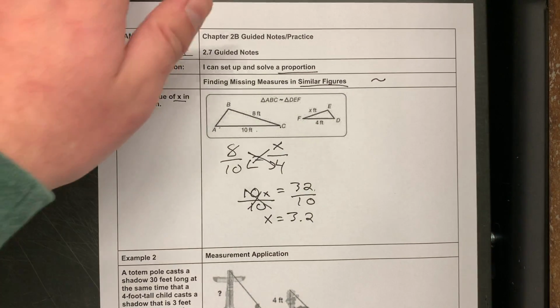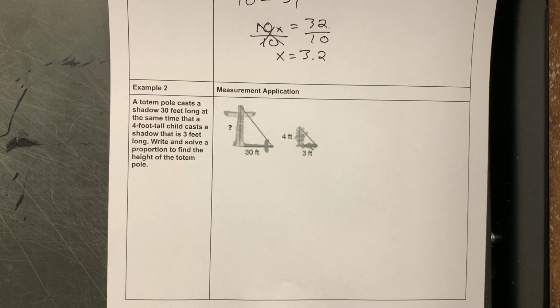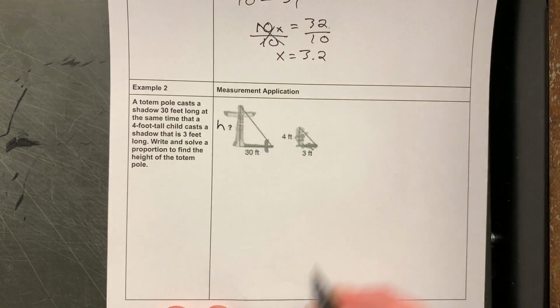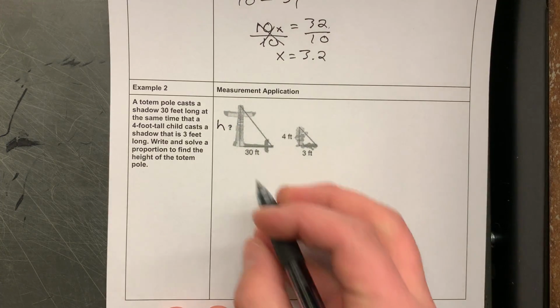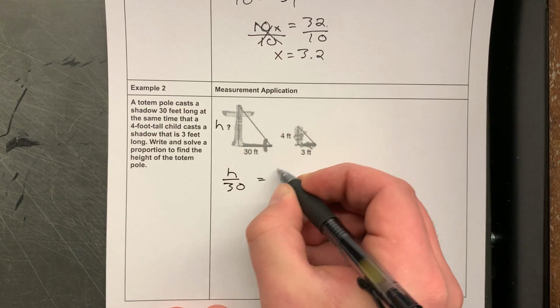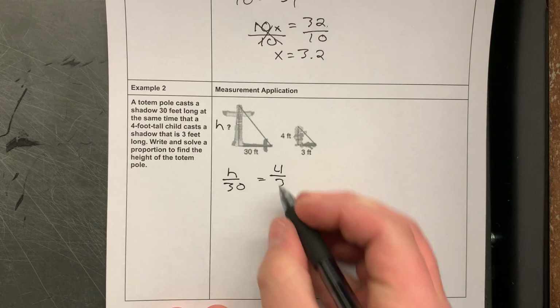If we go down to the second problem, working with totem poles and shadows. A totem pole casts a shadow 30 feet long at the same time that a 4-foot child casts a shadow that is 3 feet long. Write and solve a proportion to find the height of the totem pole. So I don't know what this one is here, so that's my height of the totem pole. So we're going to use h in this situation. Set up as h over 30 is set equal to 4 over 3, the child's height and shadow.